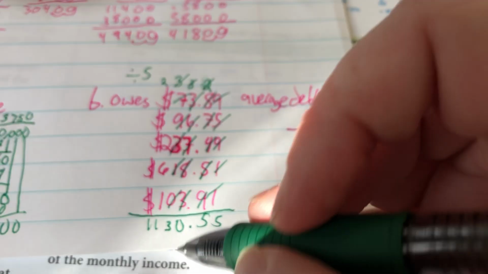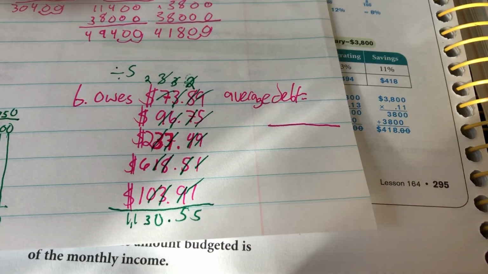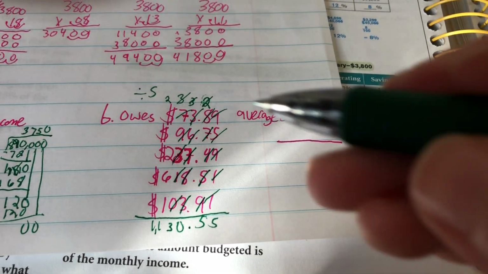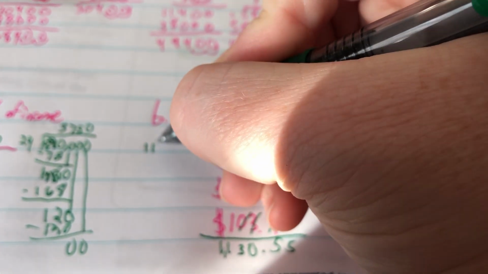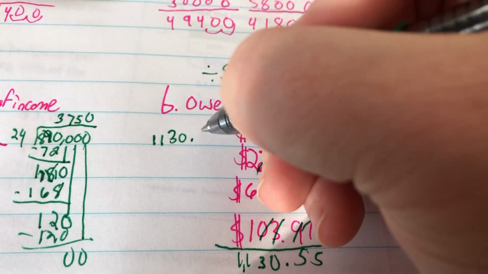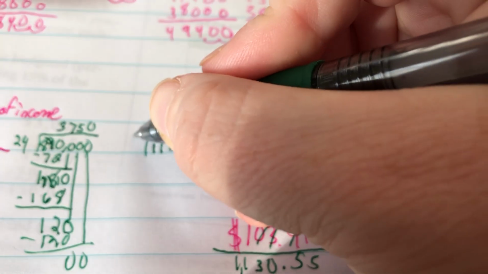So her total debt is $1,130.55. Remember, we've got to divide that by 5. So 1130.55 divided by 5.